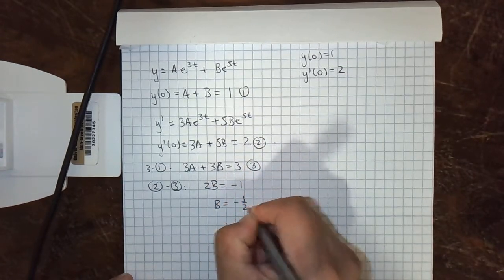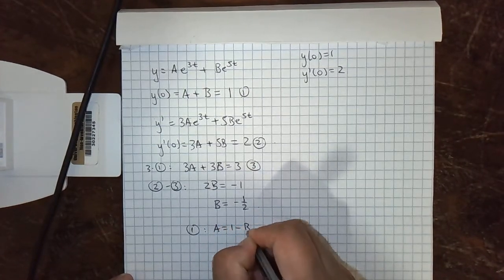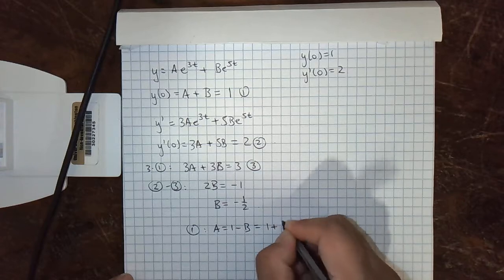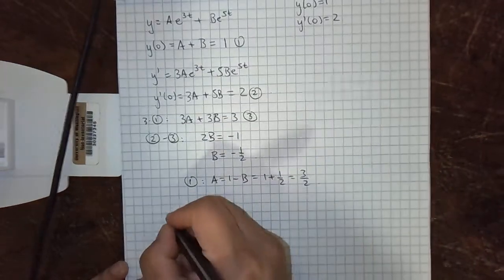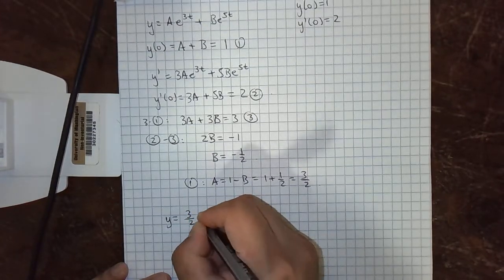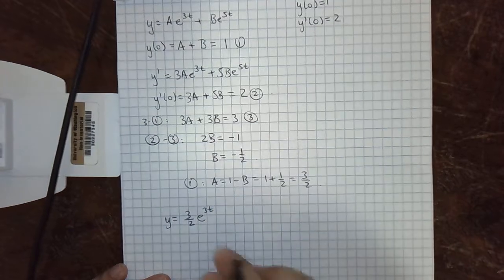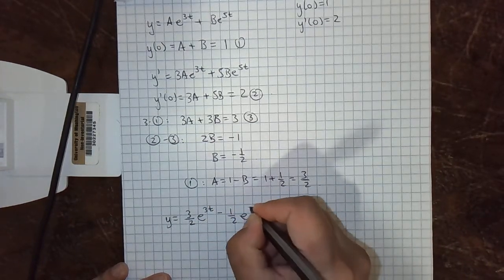b is negative 1/2, and then from equation 1, that means a is 1 minus b, which is going to be 1 plus 1/2, which is 3/2. So the solution to this initial value problem, we actually get an exact function with no more constants. 3/2 e to the 3t minus 1/2 e to the 5t.